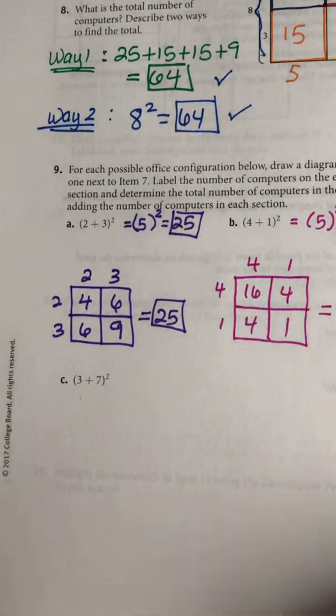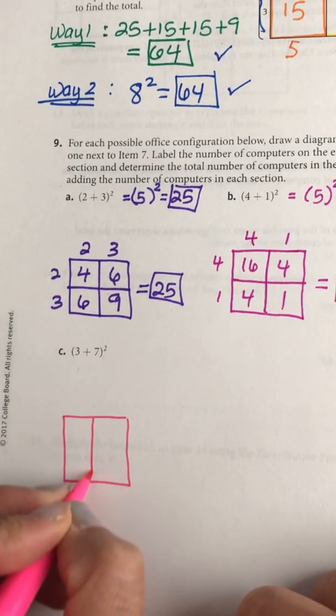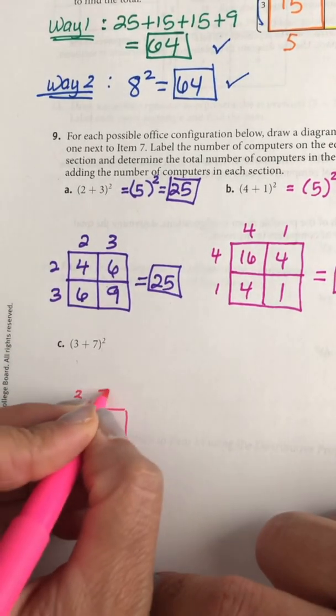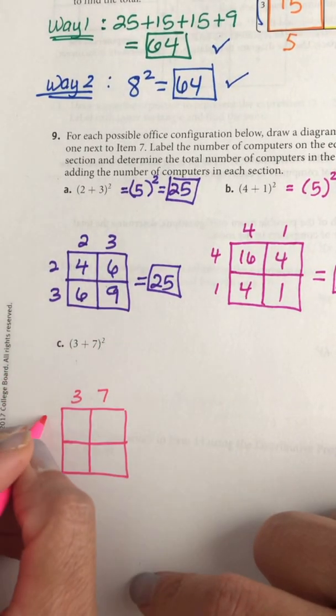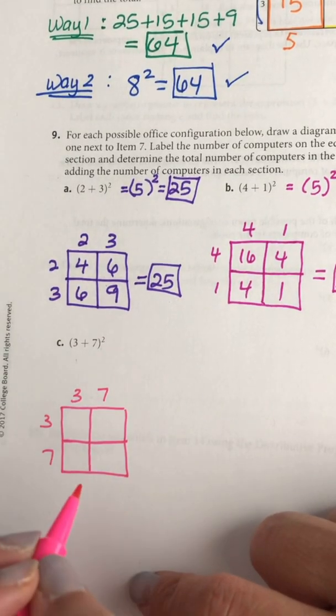You guys seeing the patterns? All right, next one. This time we have 3 plus 7 quantity squared. So we're going to have a 3 and a 7 on one edge, and then a 3 and a 7 on the other edge because it's squared. So we need 2 edges.